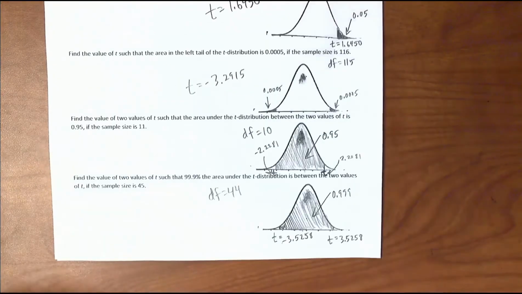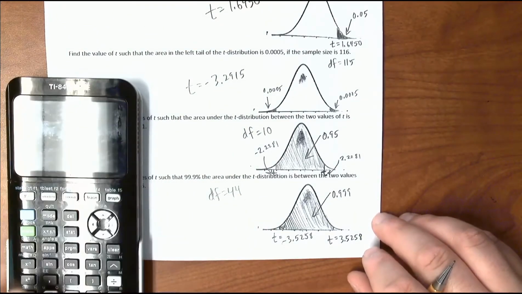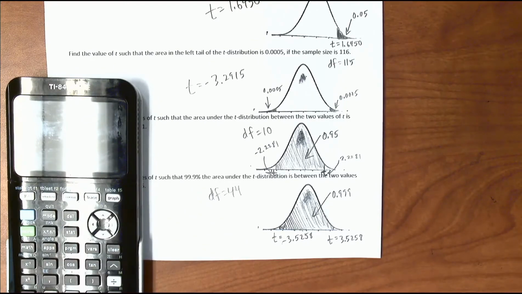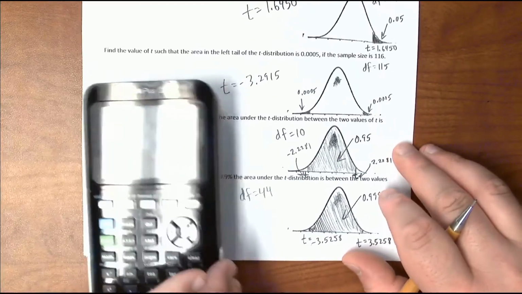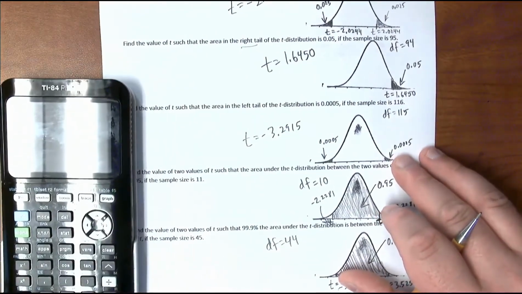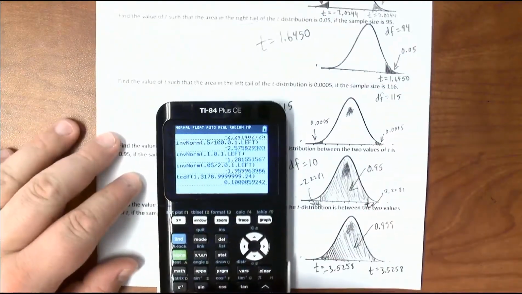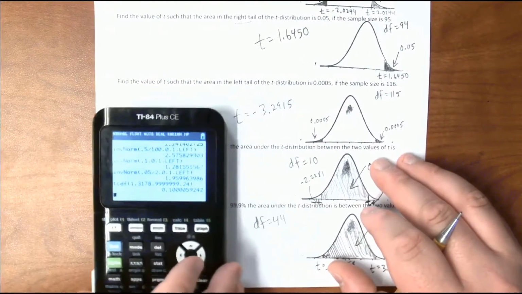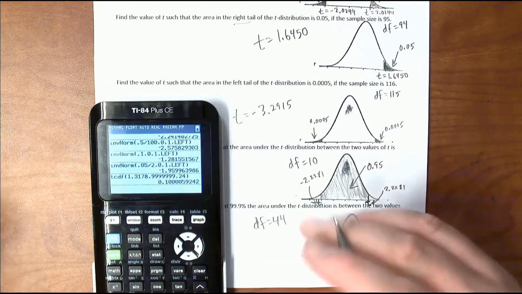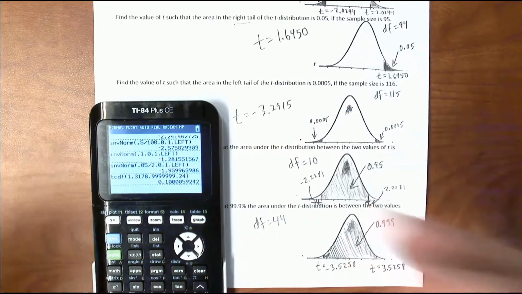By the way, there is an inverse t value button on newer TI calculators. So real fast, I'll show you how to find some of these using that button. But again, not all the calculators have it. I've noticed that some calculators that look like they're the exact same model have the button, some don't. I guess the newer ones do. So if you do have the button, you can double check.